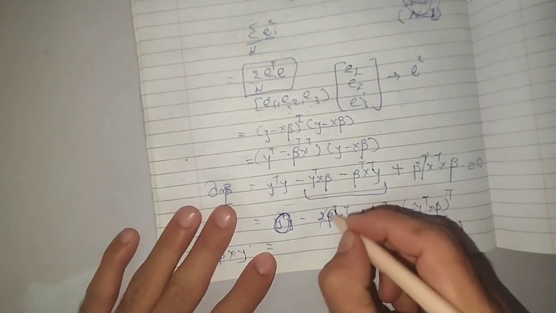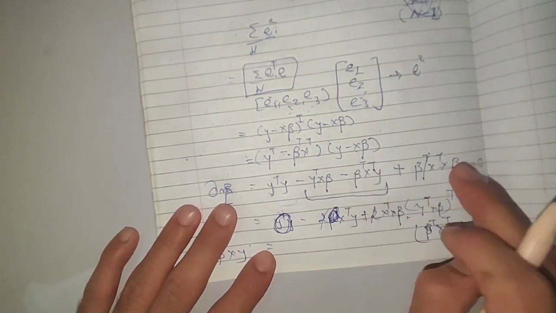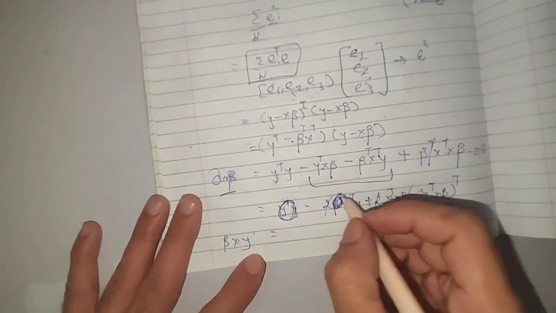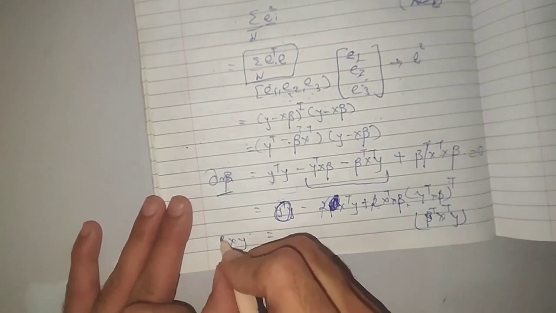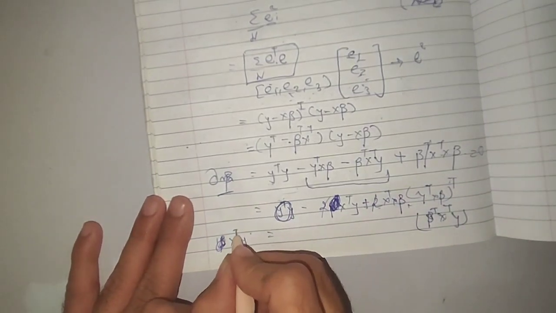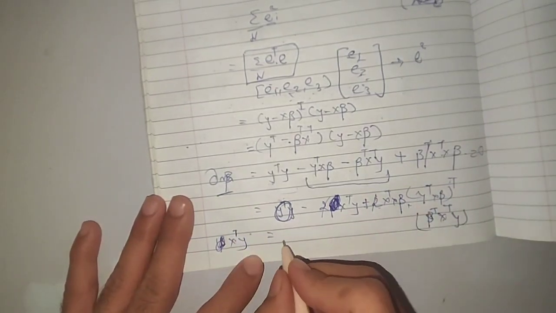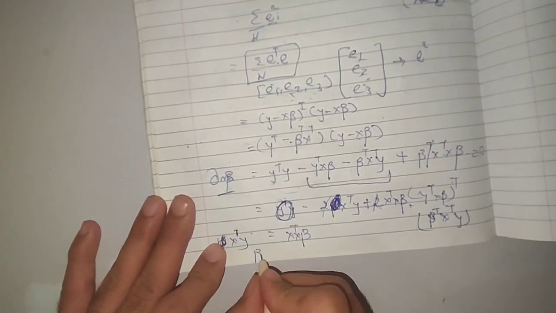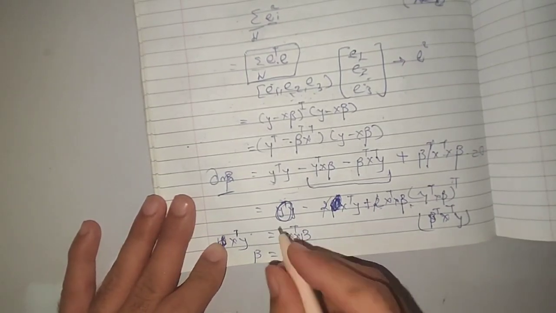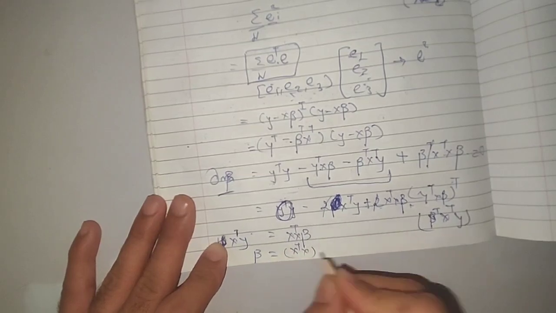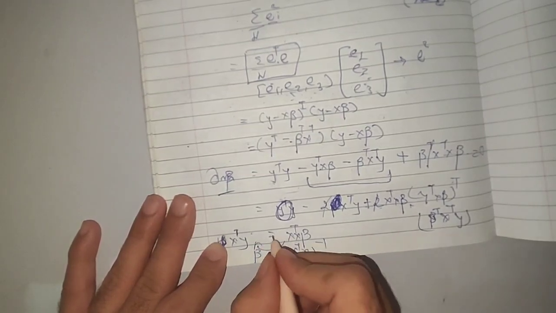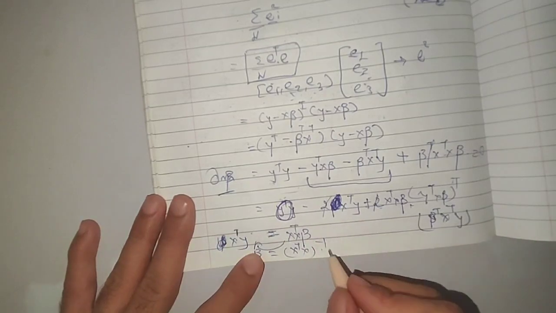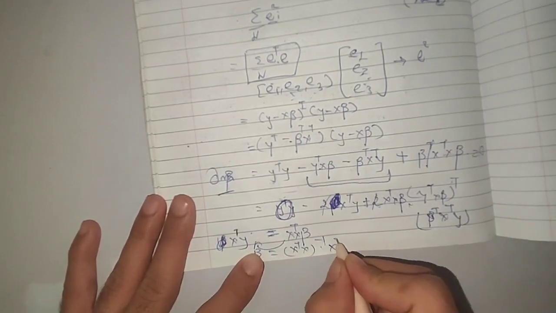Sorry, there is not going to be beta transpose. The rule I applied here is applied here also; there is not going to be any beta, so there is X transpose y. Then we have X transpose X beta. So beta is going to be X transpose X inverse, moving across the equal sign, it becomes an inverse, into X transpose y.